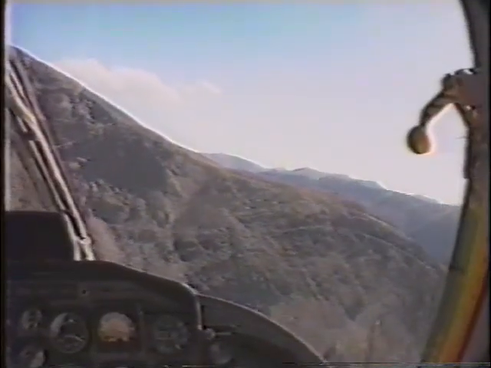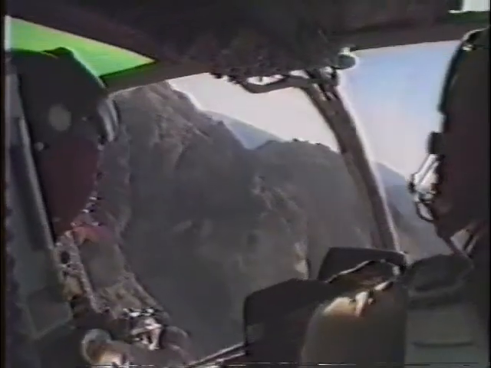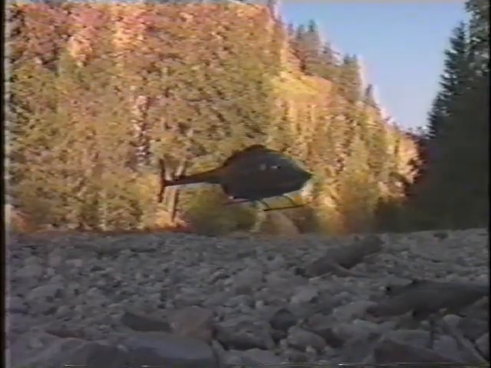So that's a look at the procedures we follow to safely execute reconnaissance, approaches, landings, and takeoffs on various typical elements of mountainous terrain.